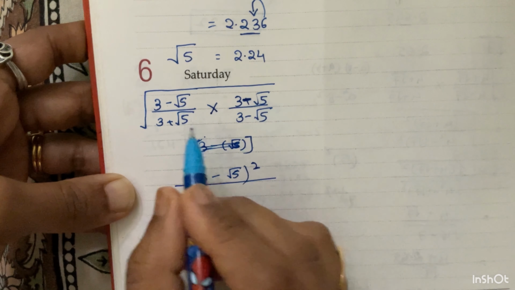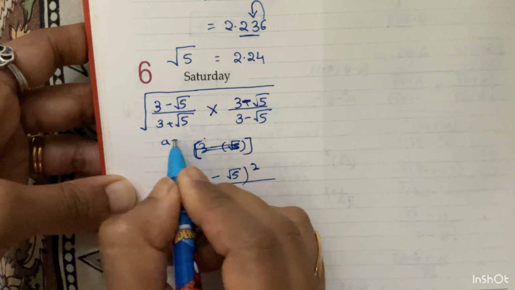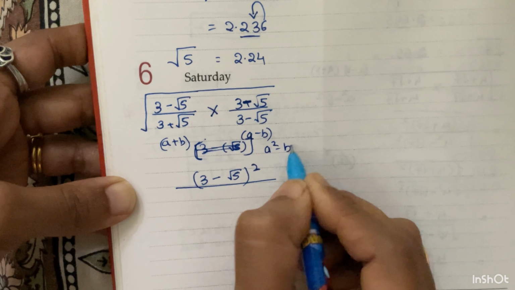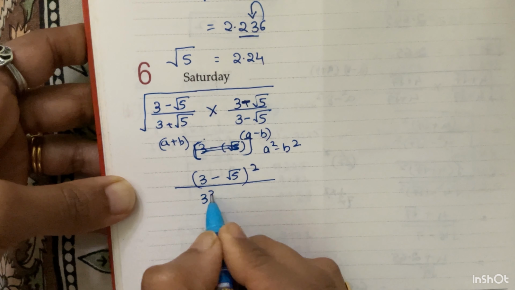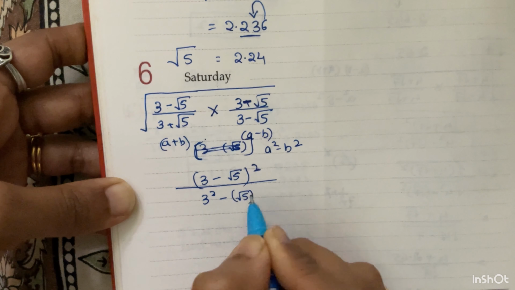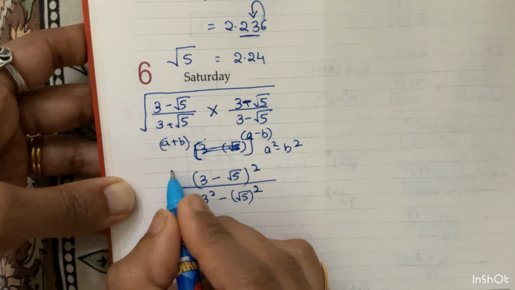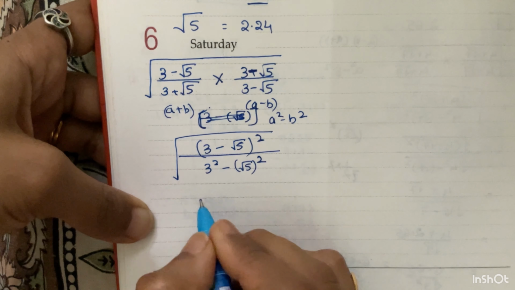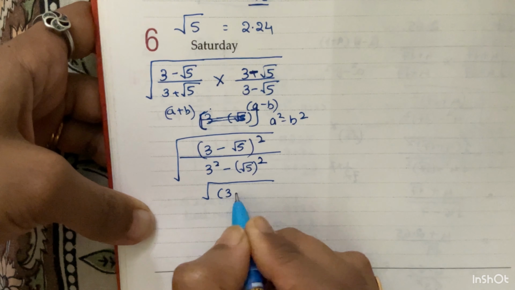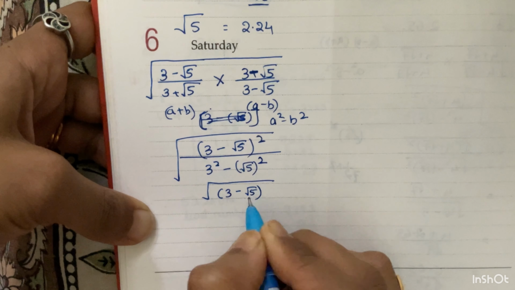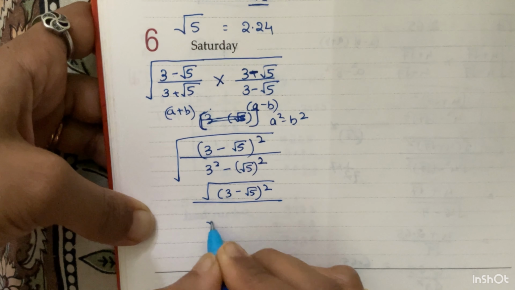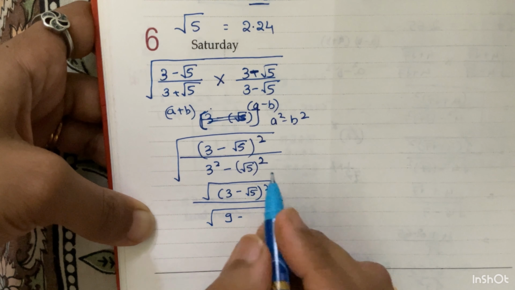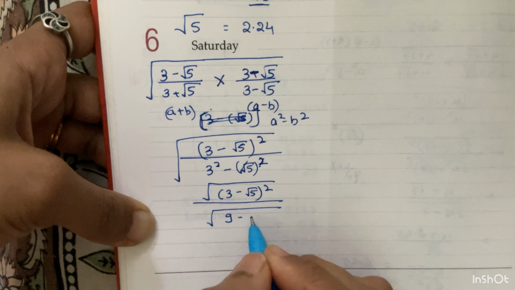Now in the denominator, look at the expression we have. It is like a plus b, and here it is a minus b. In that case we have the formula a square minus b square, right? So for that I can write 3 square minus (square root of 5) square. Now I'm going to split the square root for both numbers, that is numerator and denominator. So what I'll get is square root of (3 minus square root of 5) square, by square root of 3 square, which is 9, 3 3s is 9, minus this 2 and square root will get cancelled. So what is left? Only 5 is left.